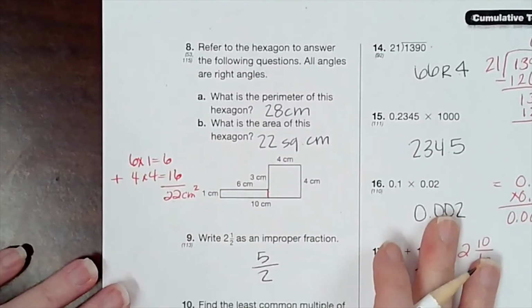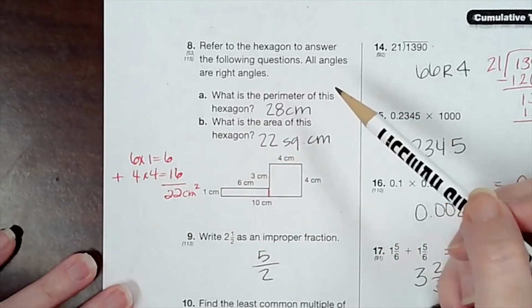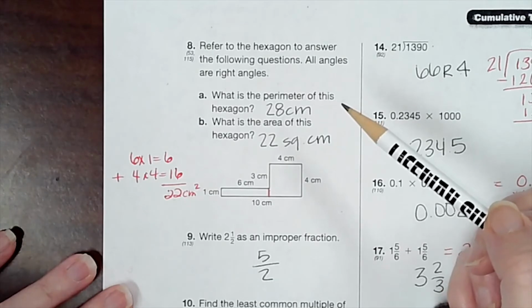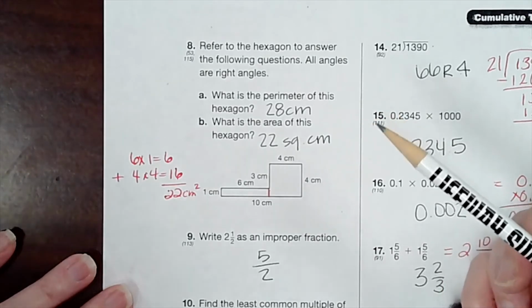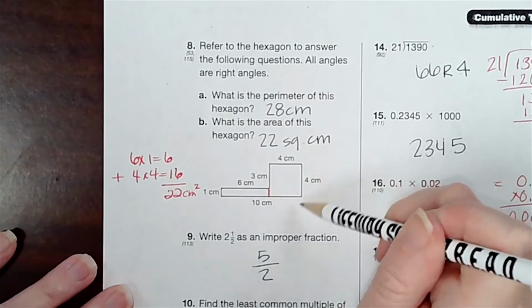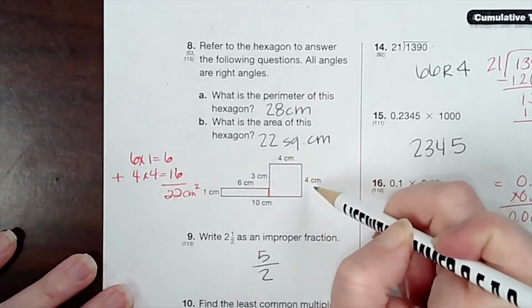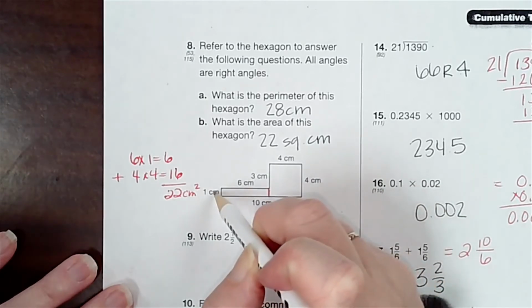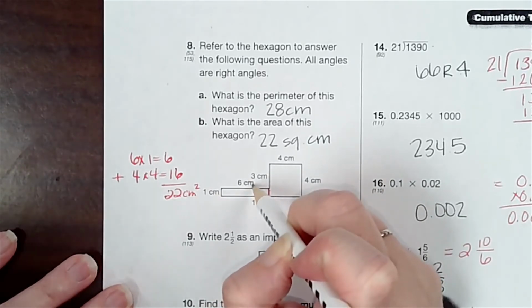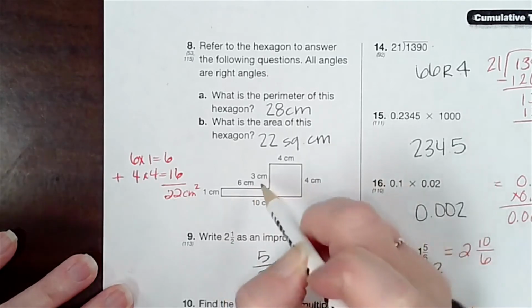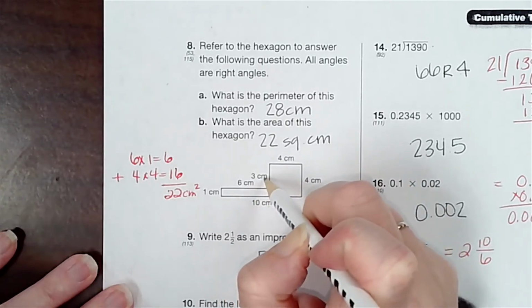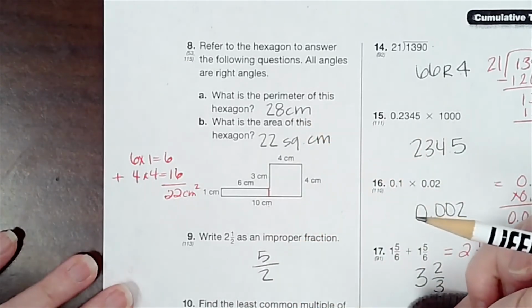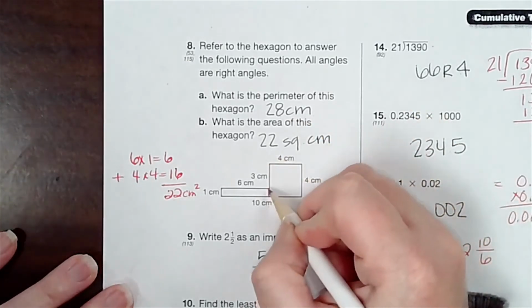Moving on to number 8. Refer to the hexagon to answer the following questions. All angles are right angles. What is the perimeter of this hexagon? For the perimeter, we just need to add up all the sides. 4 plus 4 is 8, plus 10 is 18, plus 1 is 19, plus 6 is 25, plus 3 is 28, so 28 centimeters. What is the area of this hexagon? To find the area, we need to split it into 2 rectangles.